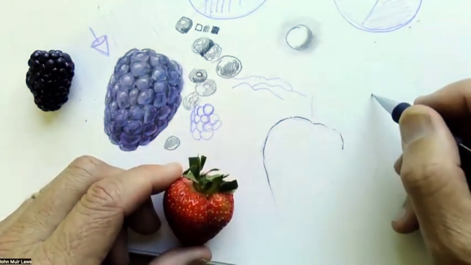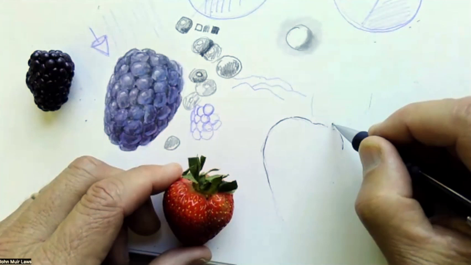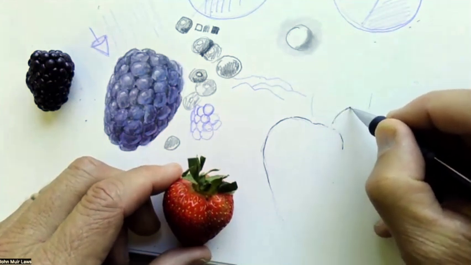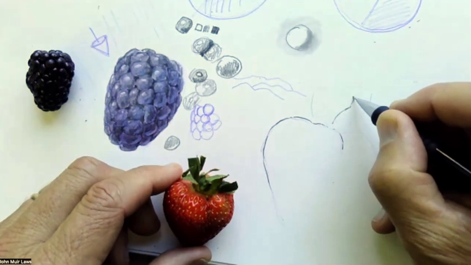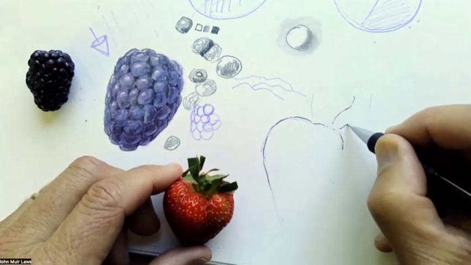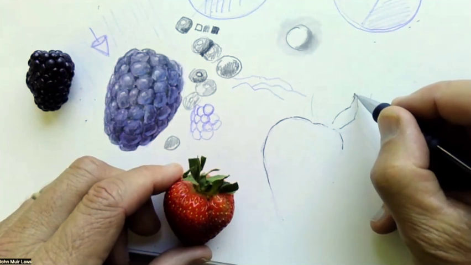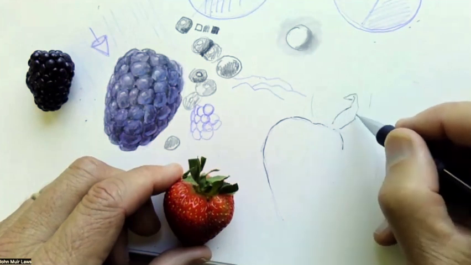And I'm going to have those little leaf sepals, right, Evea? Yes, yeah, sepals. My little sepal friends are sticking up back here.